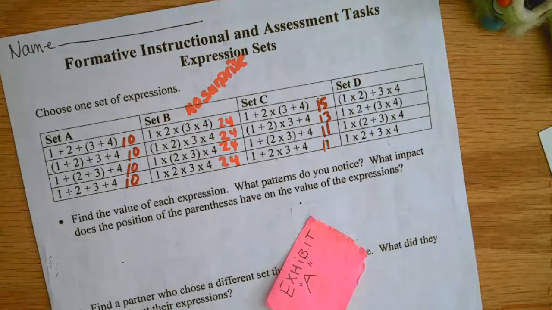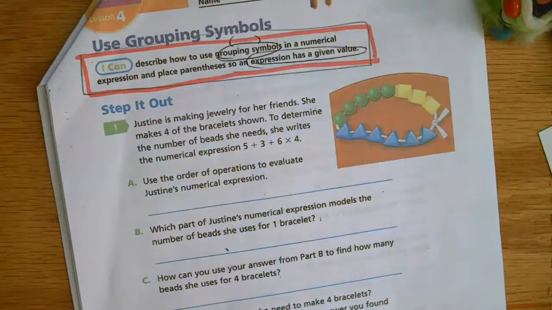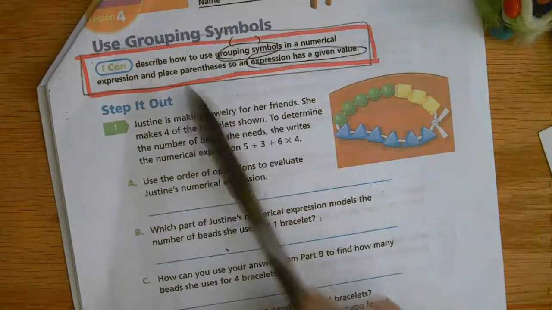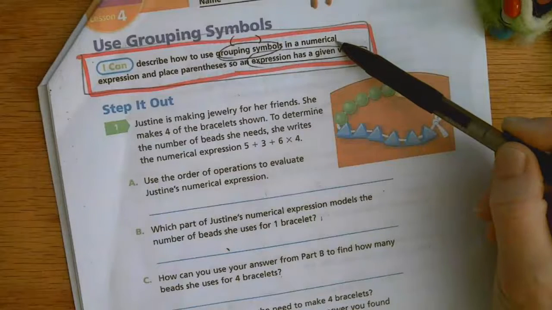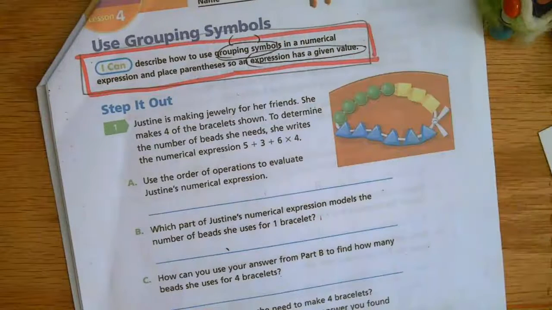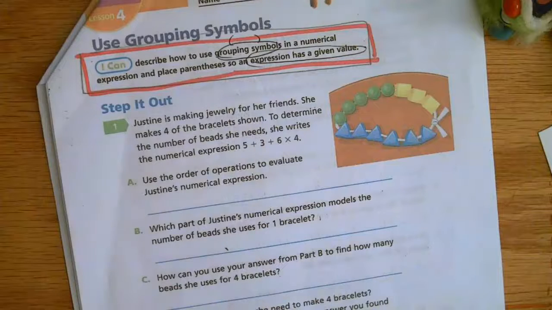All right, so we're going to move on to the second part of the lesson we are working on today, and that was using these grouping symbols. And we had talked about what we want to be able to do when we finish doing this lesson. So we should be able to describe how to use grouping symbols in a numerical expression. And you remember that numerical means what? Number, yeah. And we need to be able to place parentheses so that an expression has a given value.